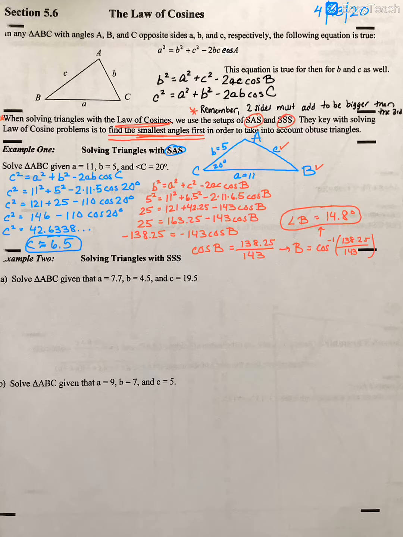Easy part, how do we find angle A? If we know angles B and C, we can subtract from 180, right? Please remember that angle A plus angle B plus angle C equals 180 degrees.